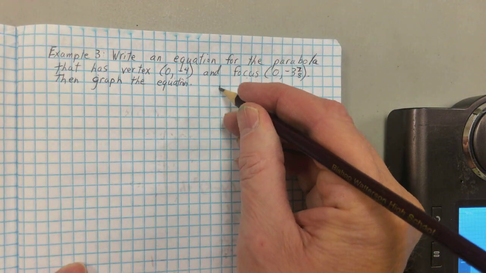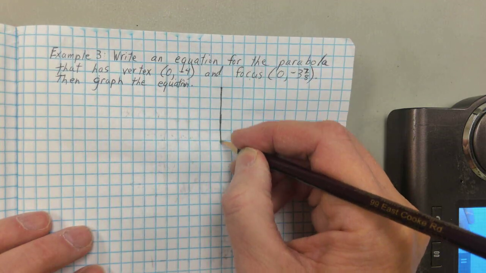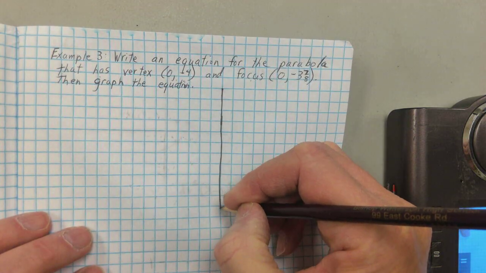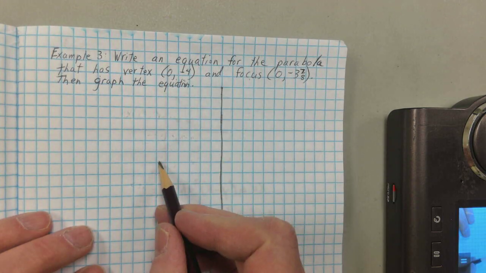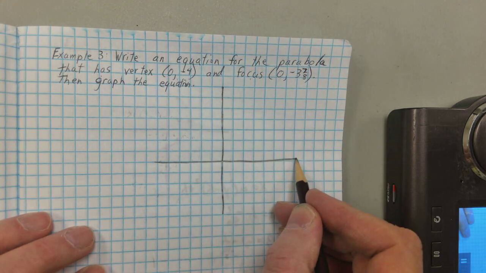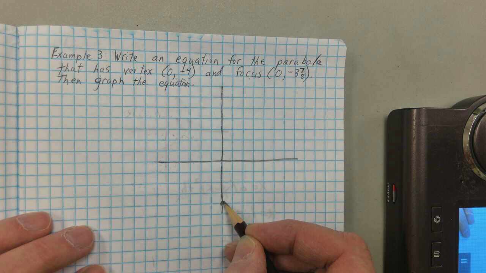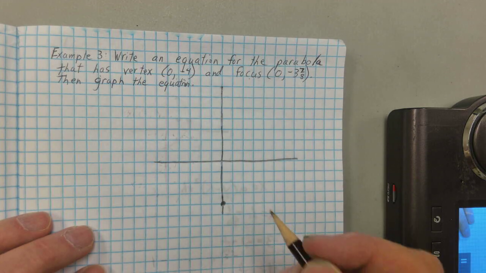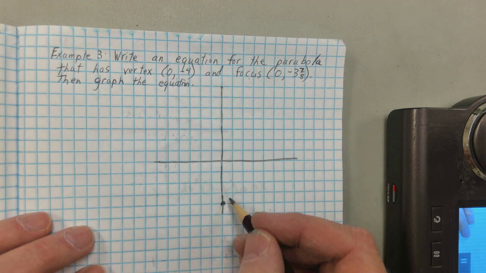So I'm going to draw a y-axis here, and my x-axis here. And (0, -4) is right here, and that's the vertex.